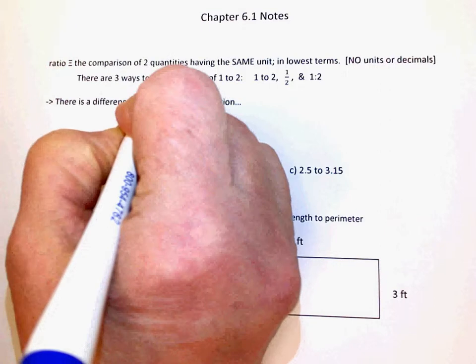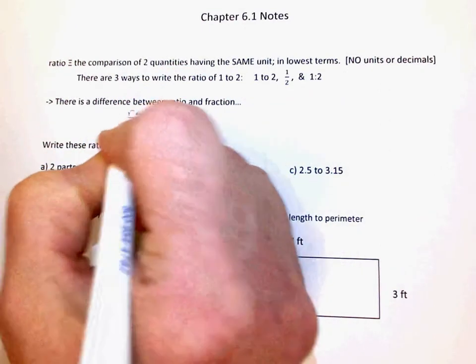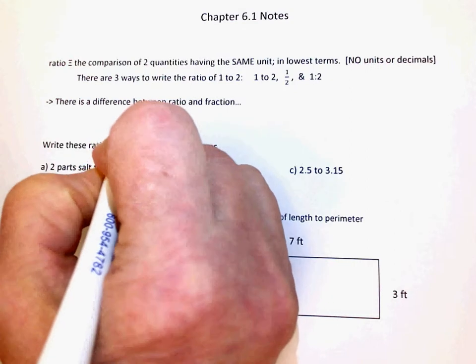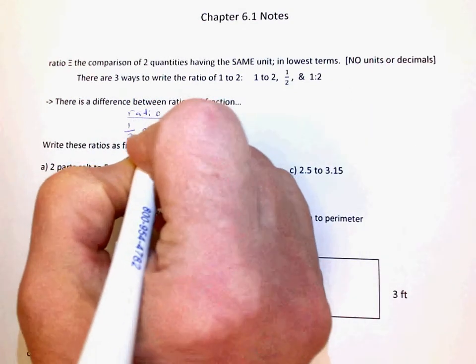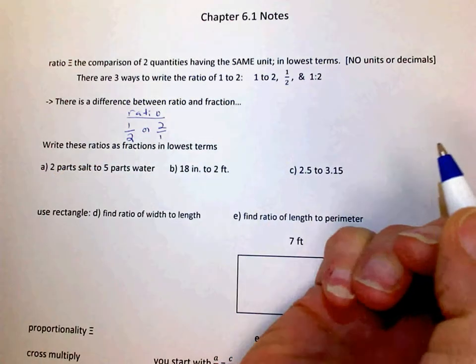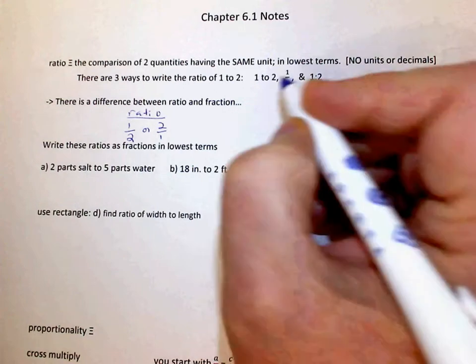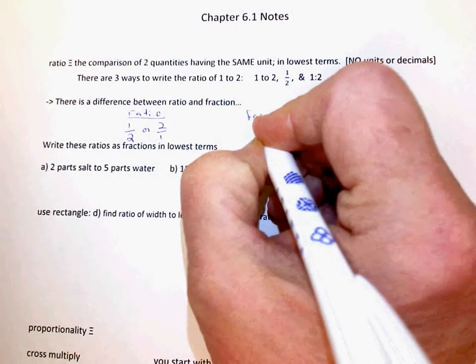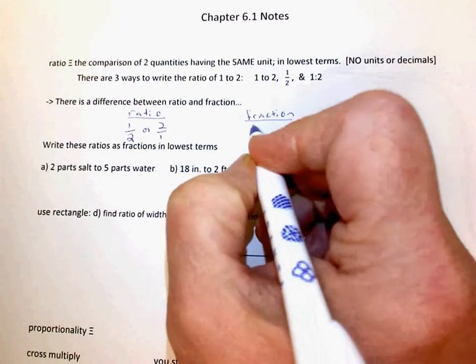In a ratio, one man to 2 women would be the same thing as 2 women to 1 man, depending on which one you wanted to designate as first. However, in a fraction, think of this.